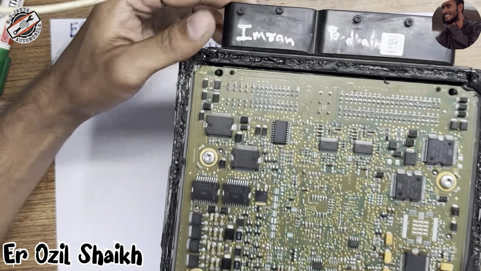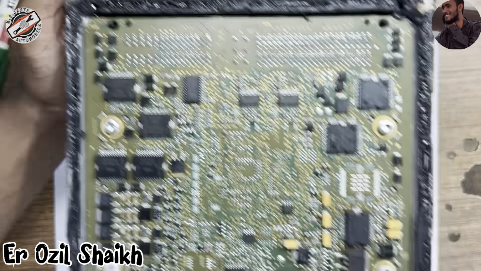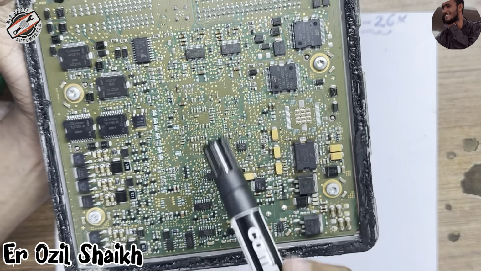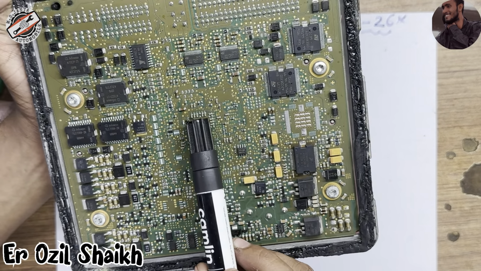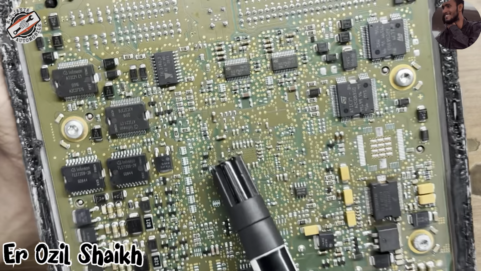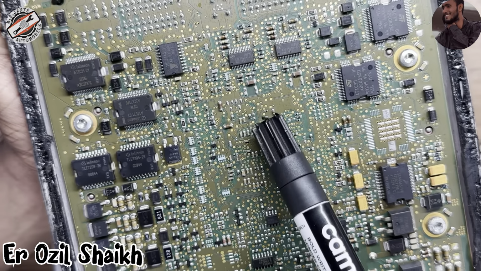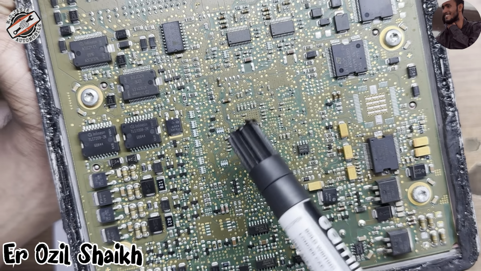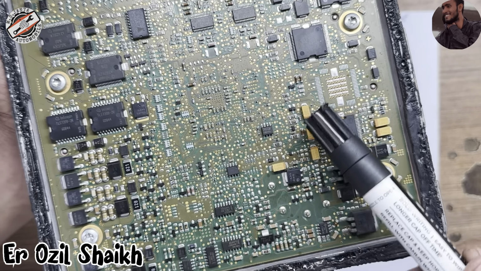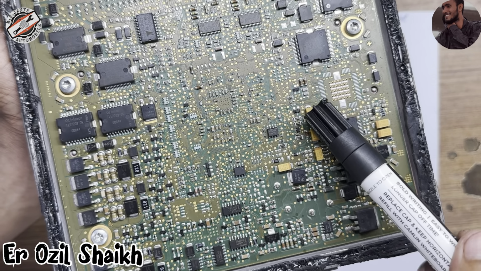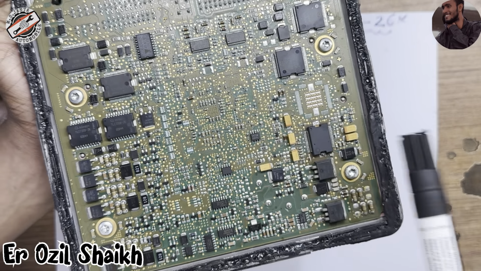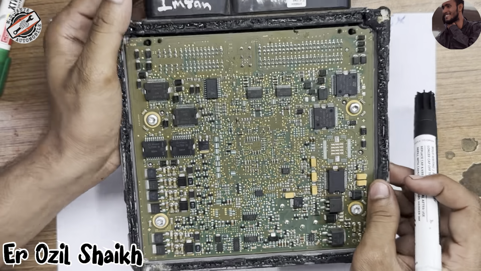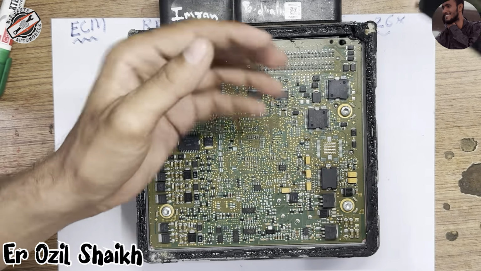So this is our ECU, and you can see all of these are capacitors. The brown capacitor is also a capacitor, but it is non-polarized. It doesn't have a pole, while this one is a polarized capacitor. This one is polarized, this one is also polarized. So all yellow capacitors are polarized capacitors, same as here.